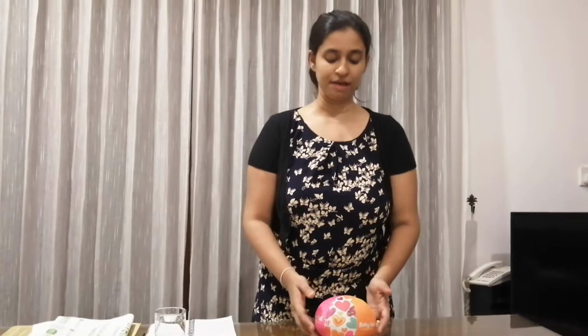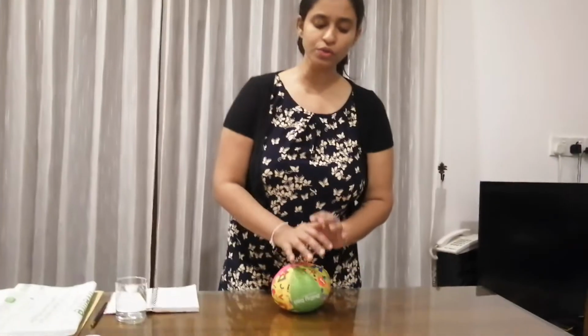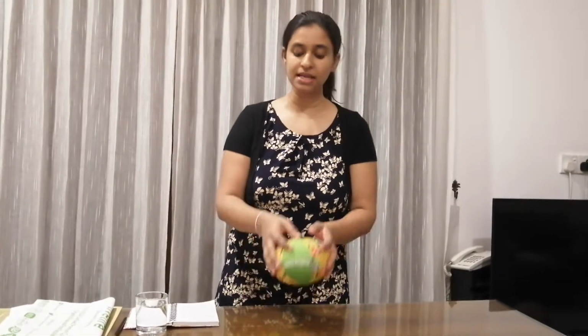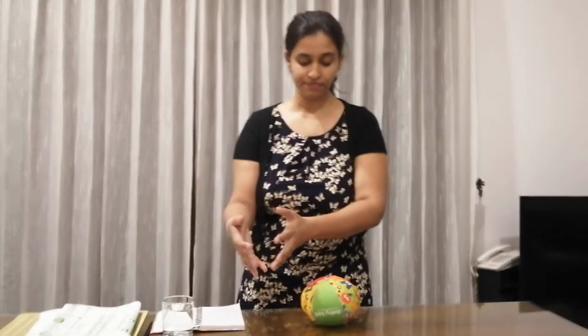Now tell me, if I take a bigger ball than this, if I take a heavier ball or a bigger ball than this, do you think that I will have to give a bigger effort to roll this? Or it's just the same effort, the same force that I have to use? Imagine that I'm taking a bigger ball than this. Do I need to give a bigger force for me to roll it?